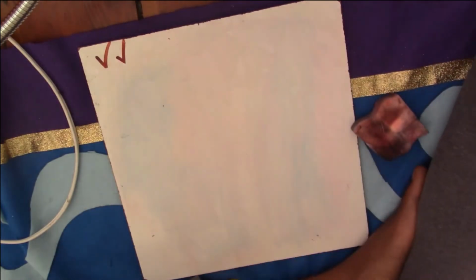Oh, that marker's messy. Not a fan of the messy markers. Okay, we're going to do another problem. Look at this dirty eraser.